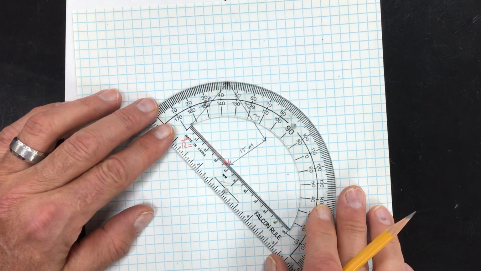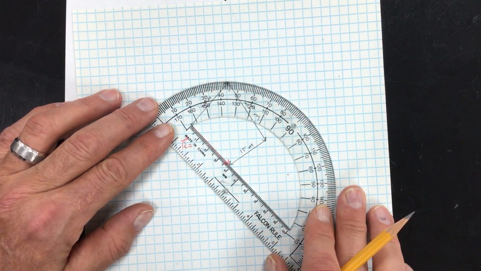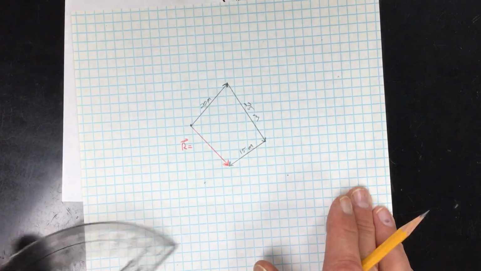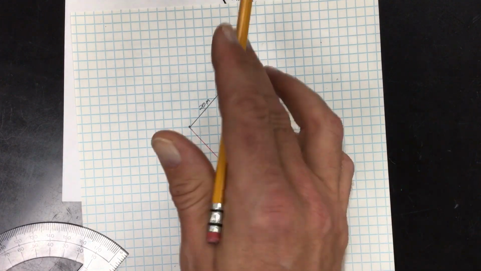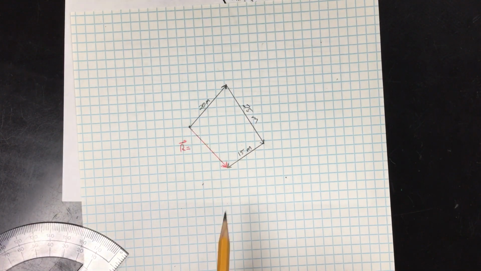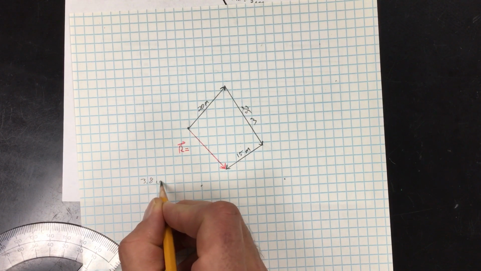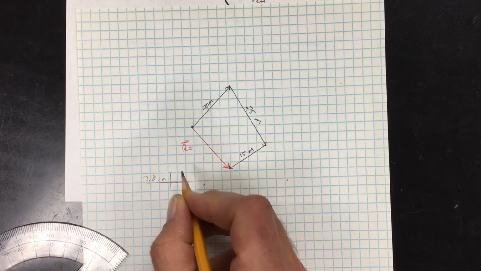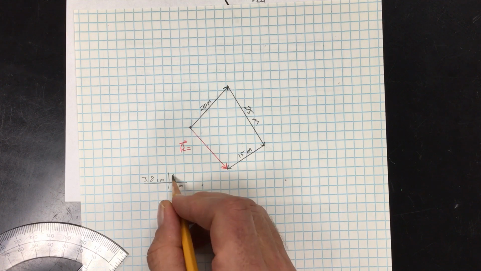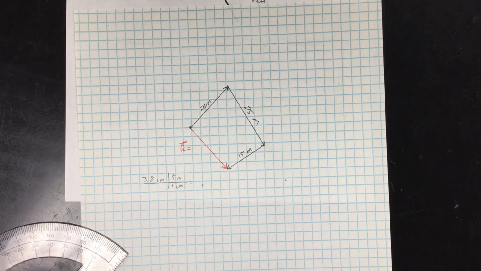Well, I take that back. We're going to call that 3.8 centimeters. And since my scale is 5 meters to every centimeter, for every 1 centimeter, that's 5 meters.